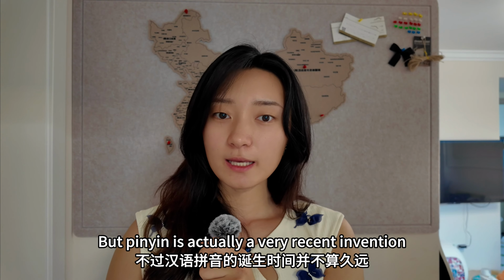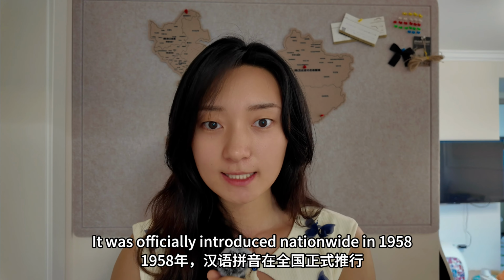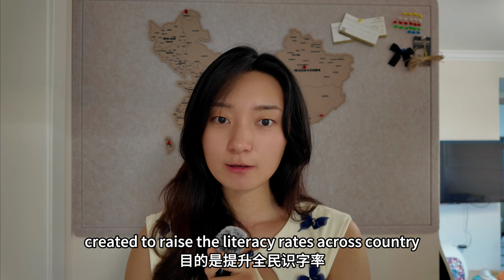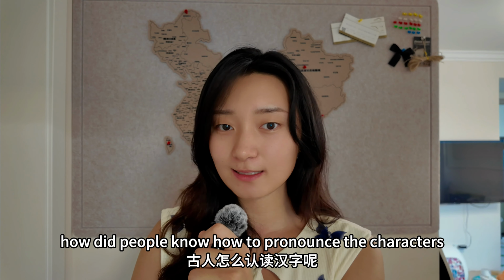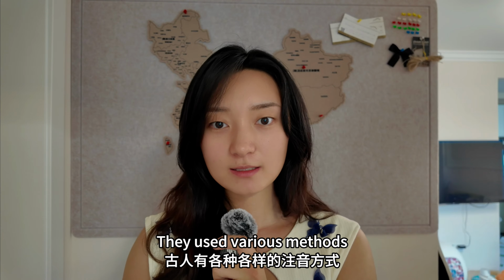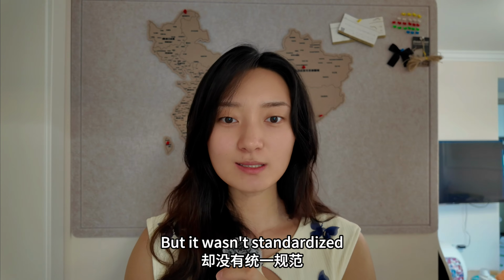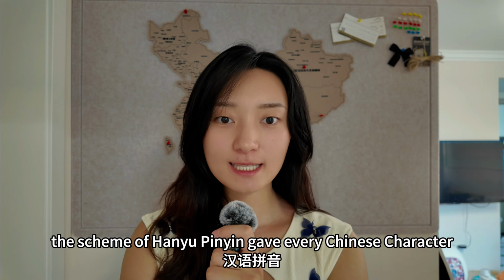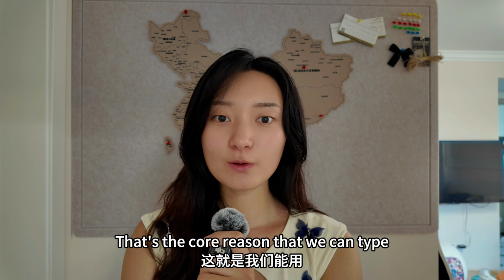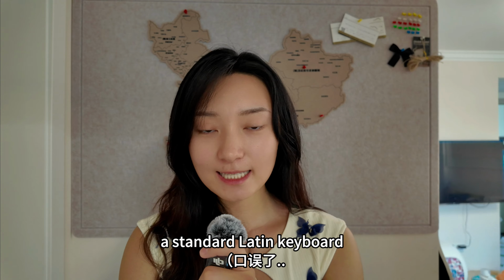But Pinyin is actually a very recent invention. It was officially introduced nationwide in 1958, created to raise the literacy rates across the country. So before that, for thousands of years, how did people know how to pronounce the characters? They used various methods, mostly by using other characters to indicate the sound. It worked, but it wasn't standardized. Then in 1958, the scheme of Hanyu Pinyin gave every Chinese character a clear, consistent pronunciation using the Latin alphabet. That's the core reason that we can type Chinese characters on a standard Latin keyboard.